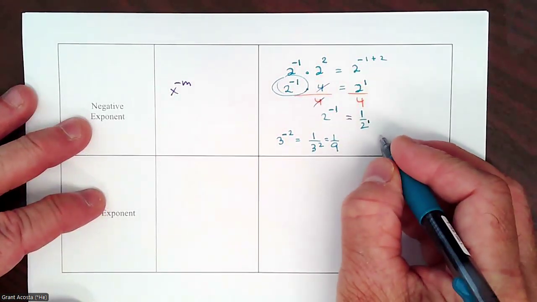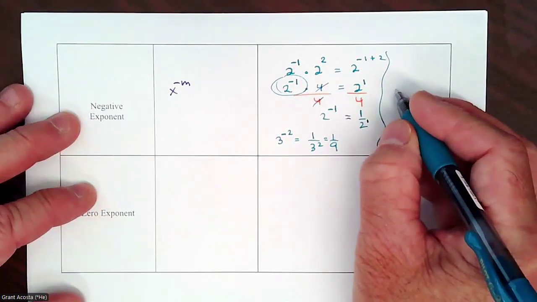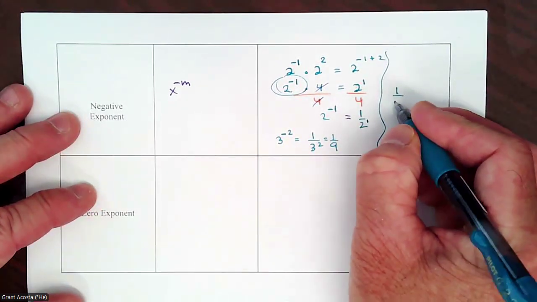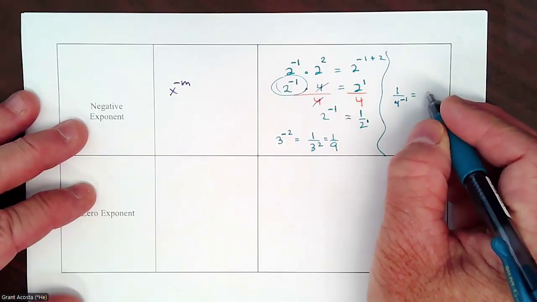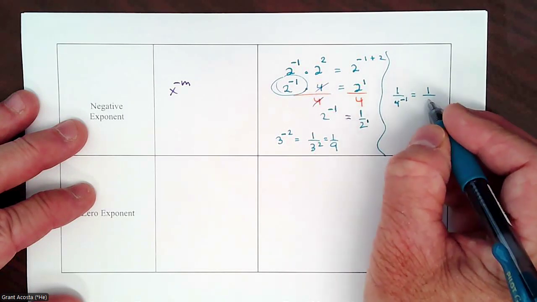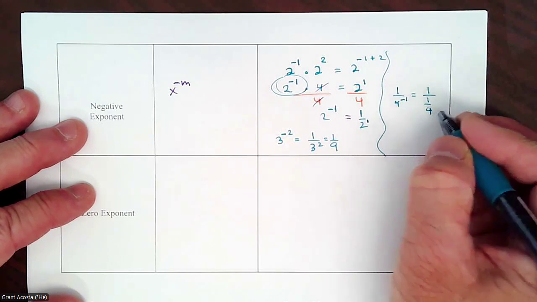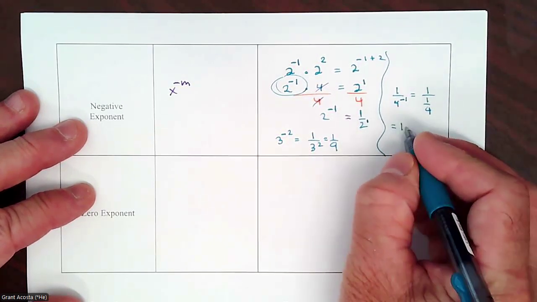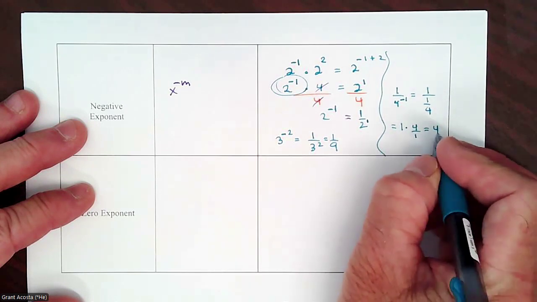Okay, I should probably talk about this. What if I had something negative in the denominator? Here, let me use this space here. So say I had 1 over 4 to the negative 1. Well, we'll talk about an easy way to do it, but if I use what I just learned here, 4 to the negative 1 is 1 over 4. And if I divide 1 by 1 over 4, that's the same as multiplying 1 by the reciprocal. So 1 times 4 over 1, which is 4.